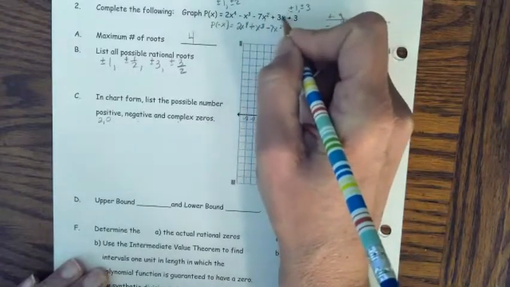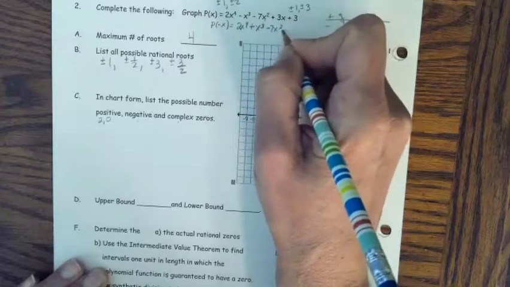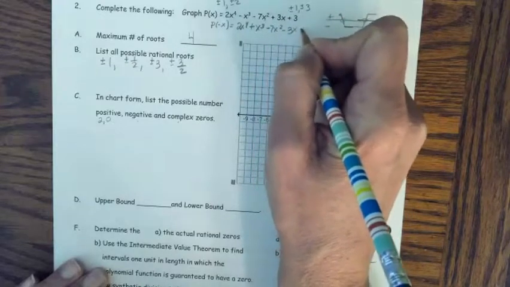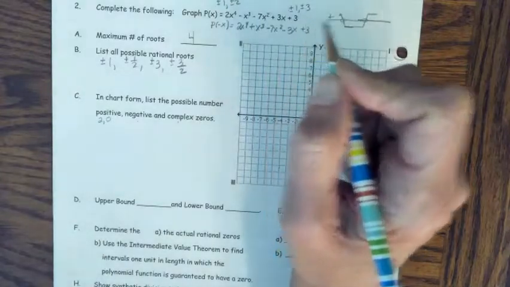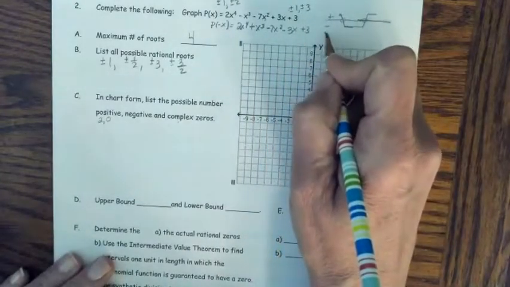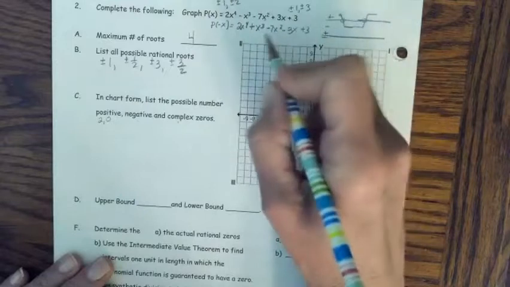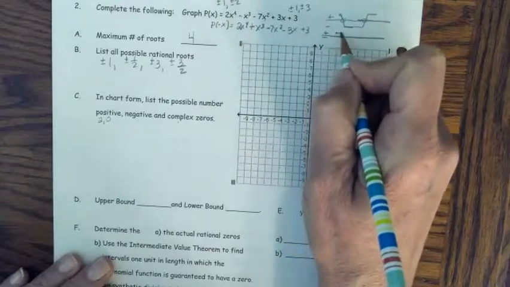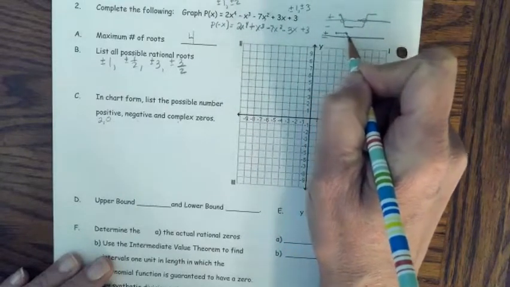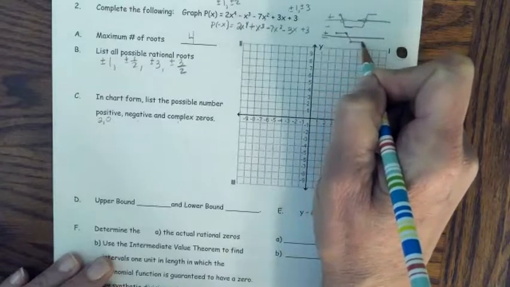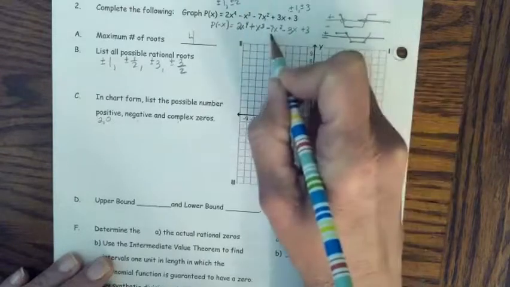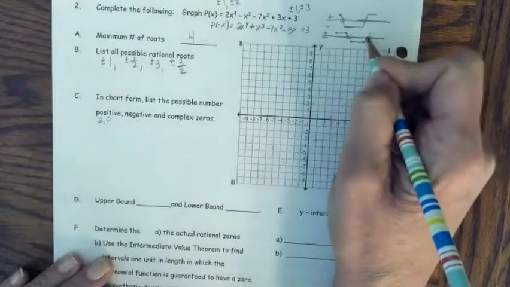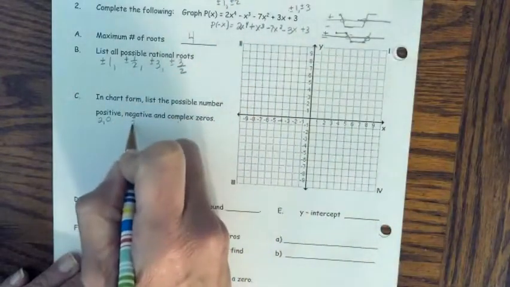Replace this with a negative times a positive would be negative 3x, and then plus 3. So then we look at sign changes here. So I start positive, stay positive, drop negative, stay negative, go positive as I move along. So again, 2 sign changes, so possible negatives are 2, 0.